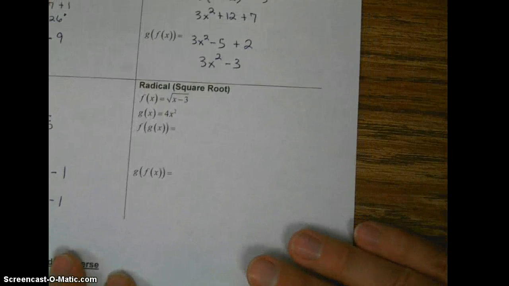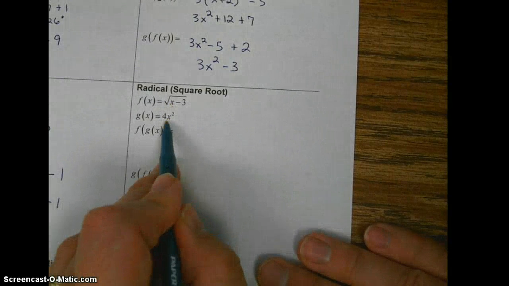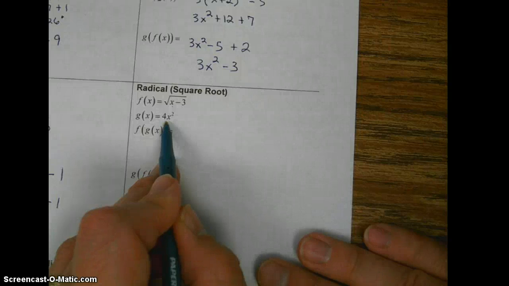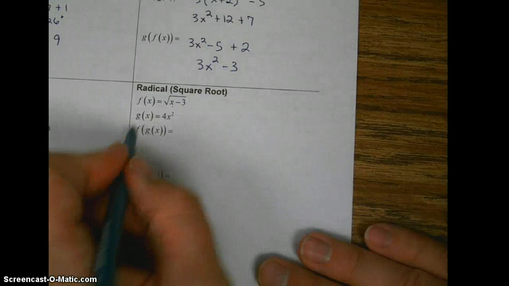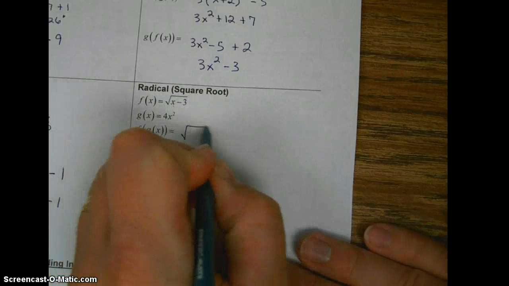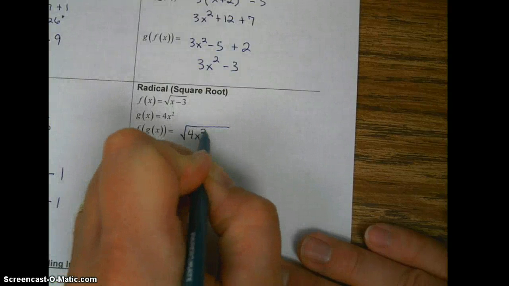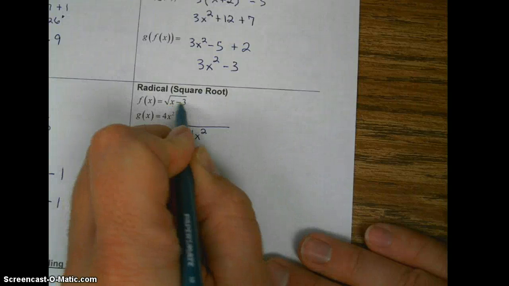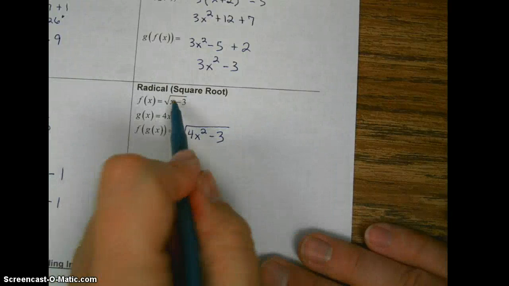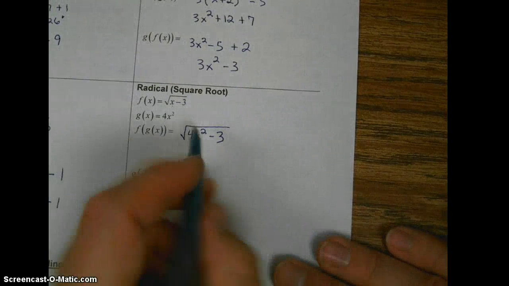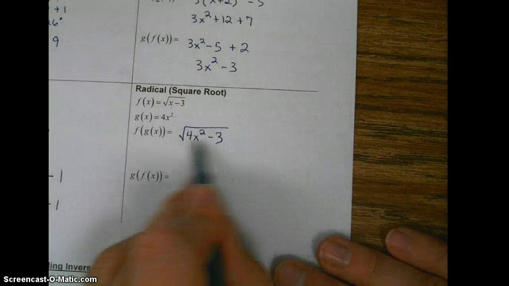Okay, next one. Another radical, another square root function, and what type of function is this? Correct, quadratic. So g is going into f. So starting with f, we have the square root. There's an x. So we plug in 4x squared. Okay, keep going. Minus 3. A lot of people forget to keep going. They plug it in and then they stop. Okay, can't do that. And we can't do anything with this function. That's done.